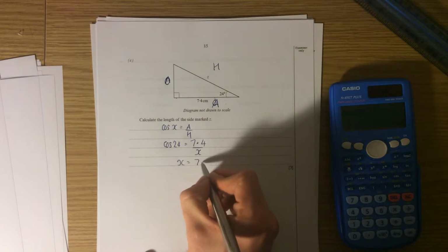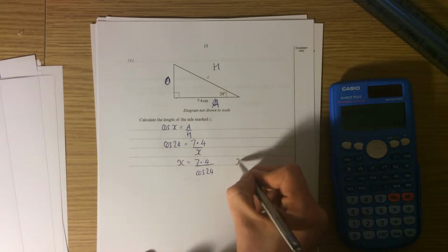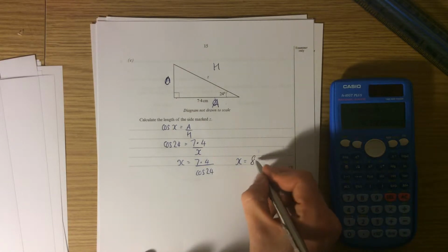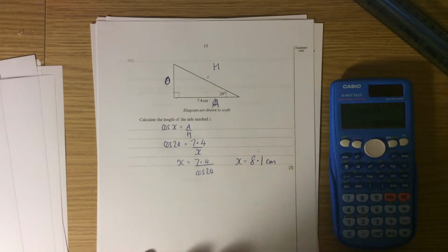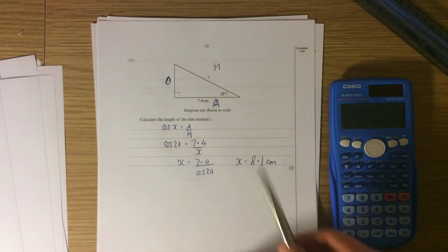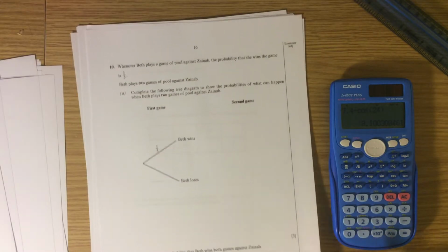So we have z equals 7.4 divided by cos 24. So z equals 8.1 centimeters. We can check our answer here, because as z is the hypotenuse, this will obviously be bigger than the side we already know about.